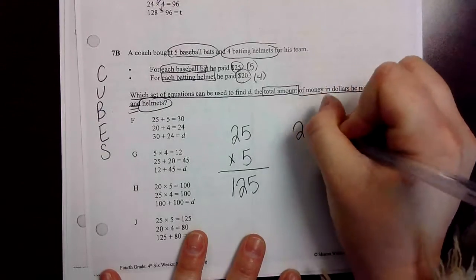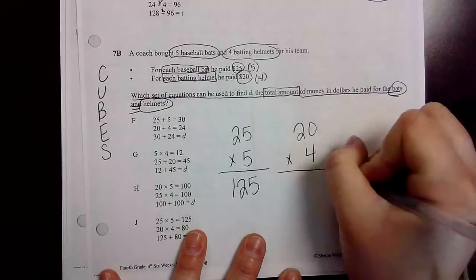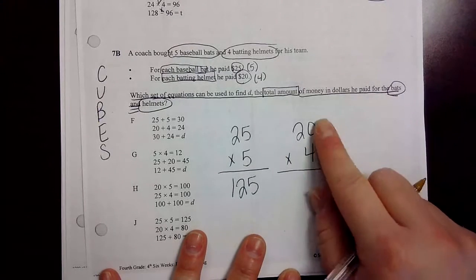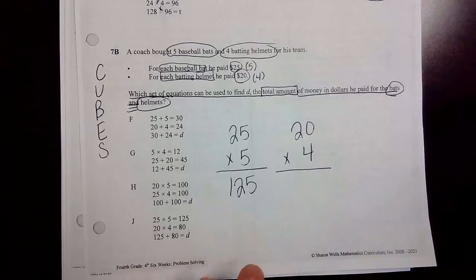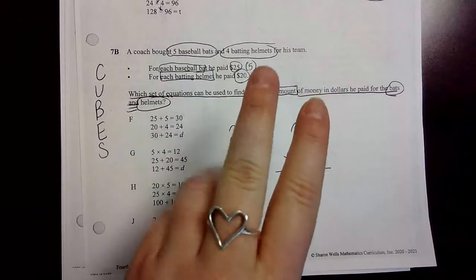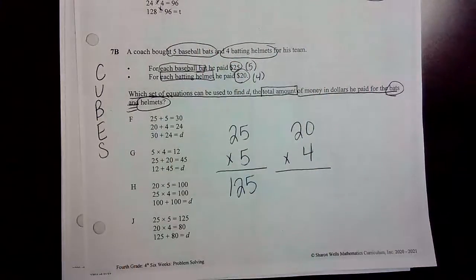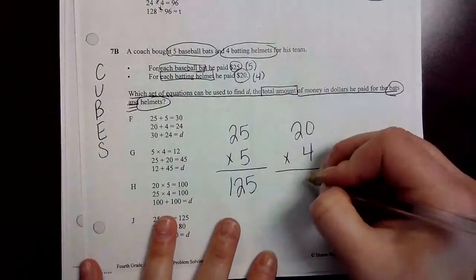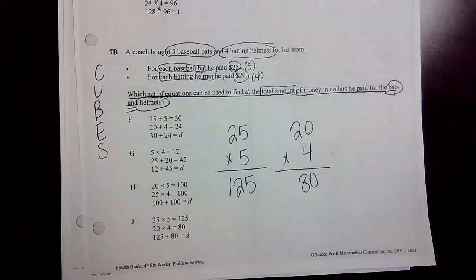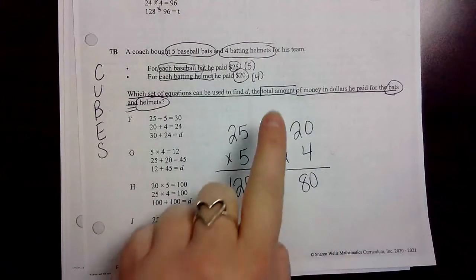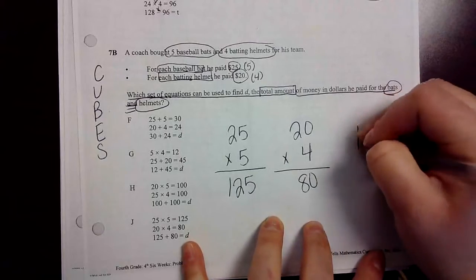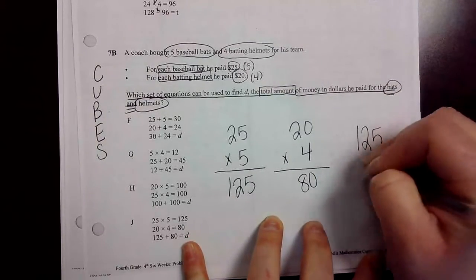And then we bought not just bats, we bought helmets. We bought 4 $20 helmets. Well, we also know how to count by 20s 4 times. Again, if you need to, you can go up and over, but let's practice counting by 20s. 20, 40, 60, 80. Count with me. 20, 40, 60, 80. All right, so that's how much you spent on bats, and that's how much on helmets. But how do I know the total amount? We're going to combine. We're going to add 125 to 80.